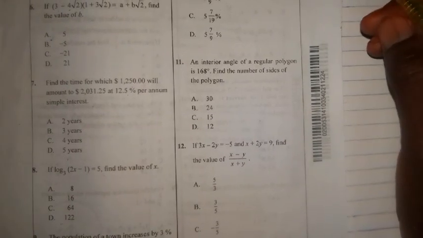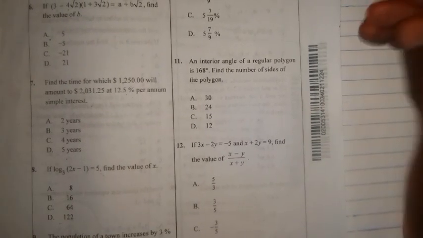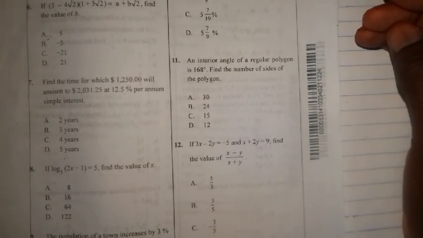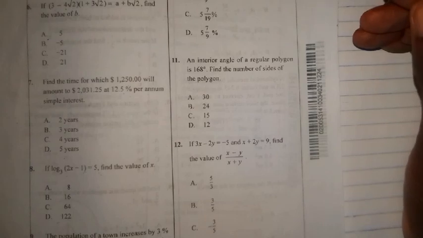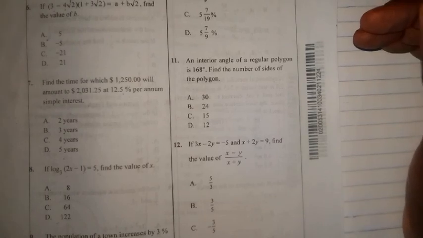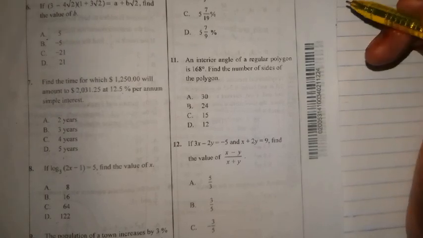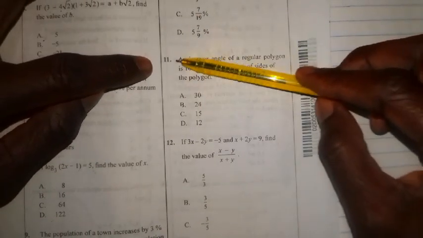You are welcome once again to this lesson. Our lesson is on Mathematics WAEC Questions 2024. We have started from number 1, and right now in this lesson we are going to continue with question 11.